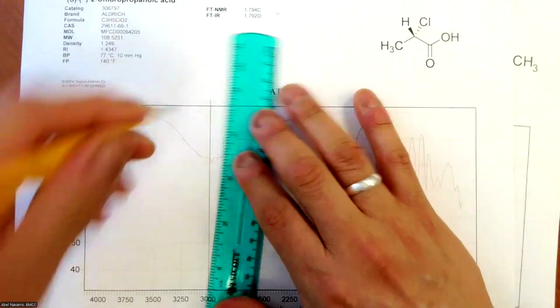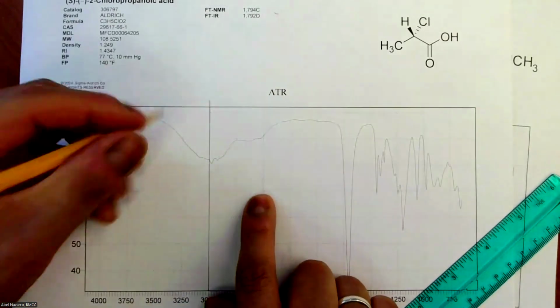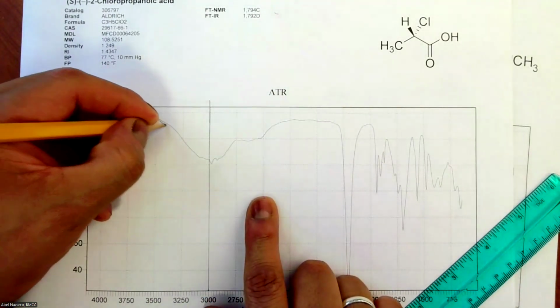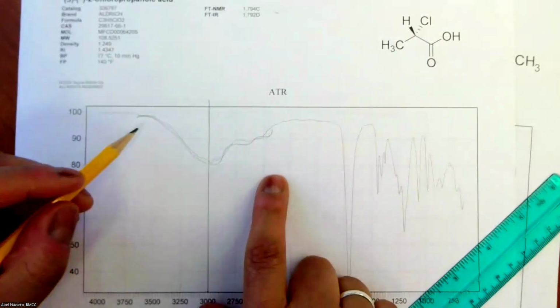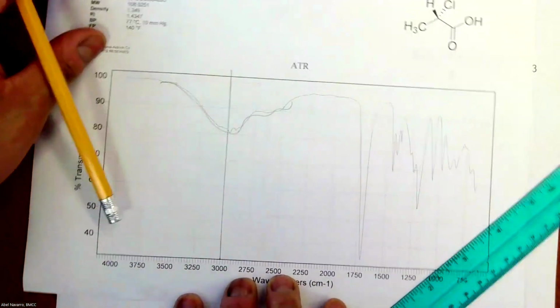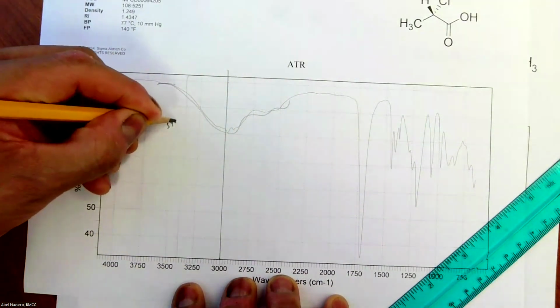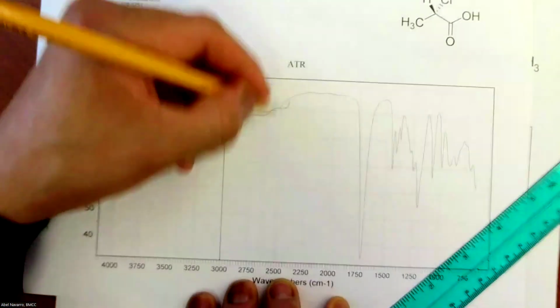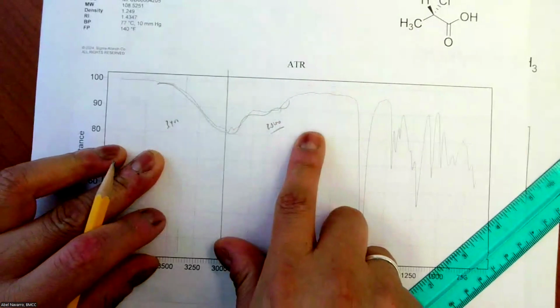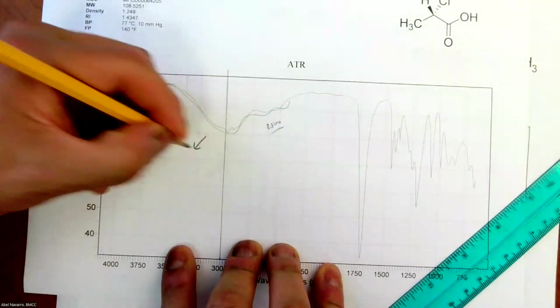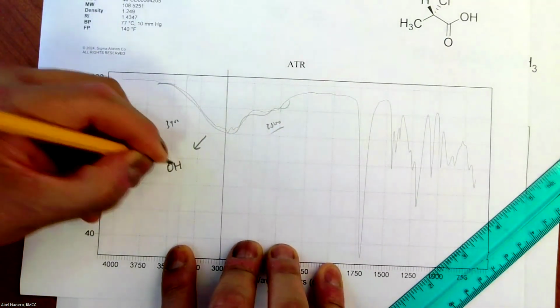Useless in this case. Why? Because you can see clearly the OH peak, broad and round, goes all the way from about 3400 to 2500.